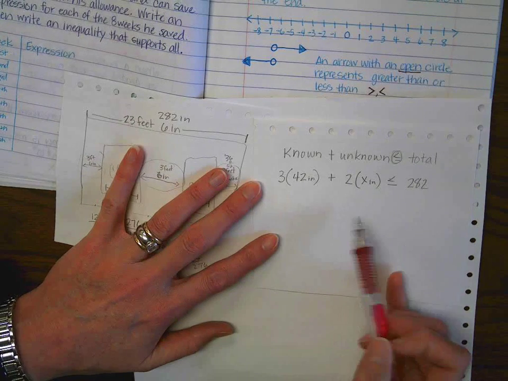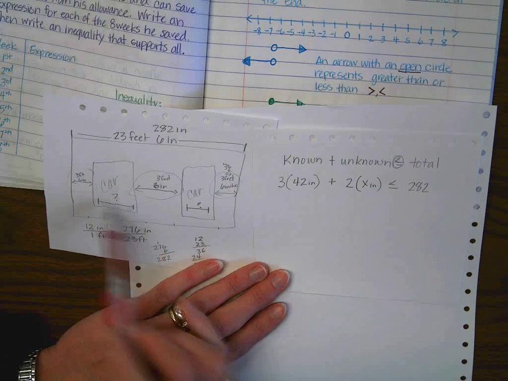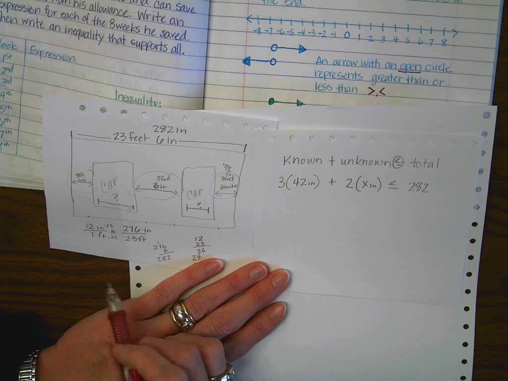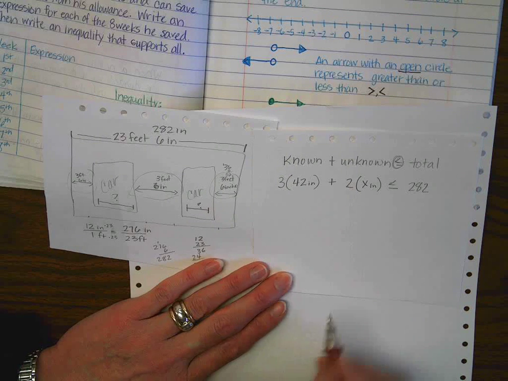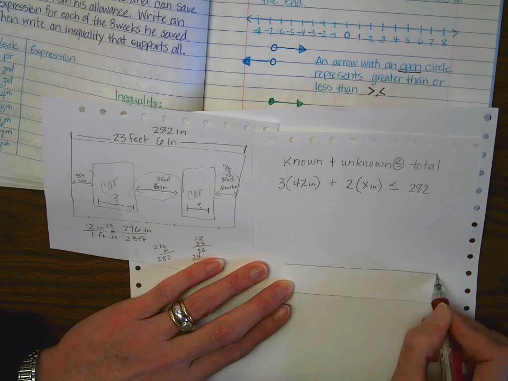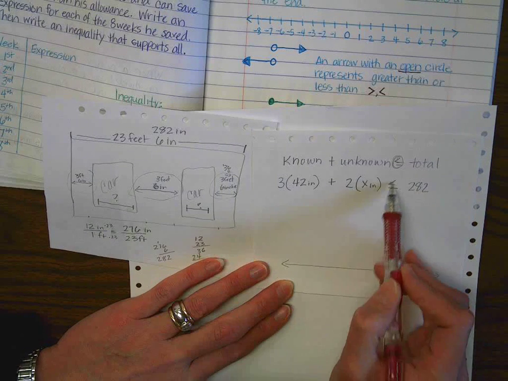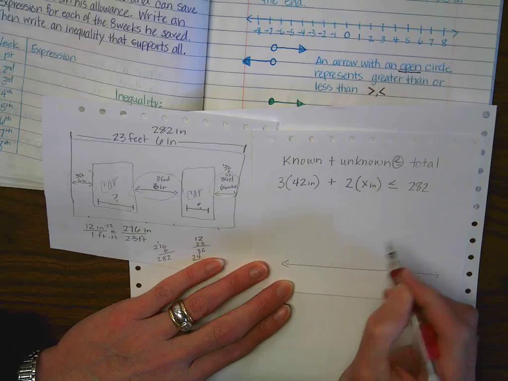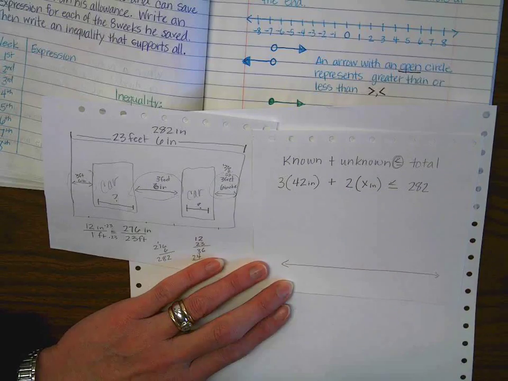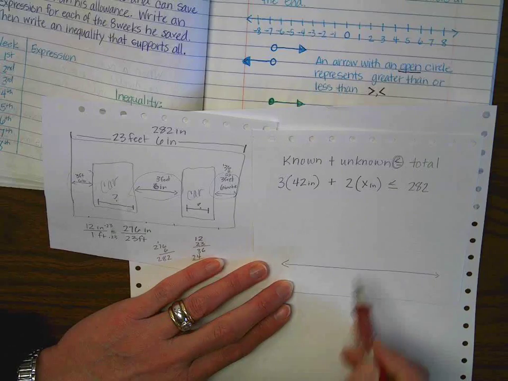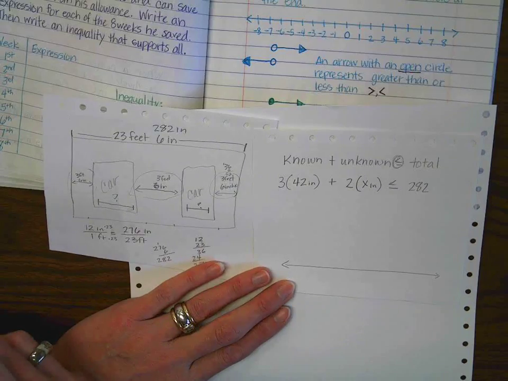All right? So I would like you to try this, finish solving out this problem, and tell me what the sizes of the cars could be. And then once you figure out what the sizes of the cars could be, then I want you to go ahead and graph what it would look like. Remember drawing your number line. Remember that if it is less than or equal to, the circle has to be closed, and you start whatever X would be, that's where you start, and then if it's less than, you're drawing your arrow to the left, because less than is always represented by an arrow to the left.